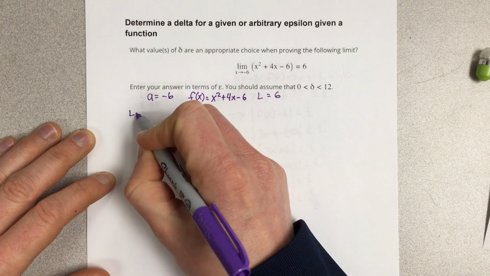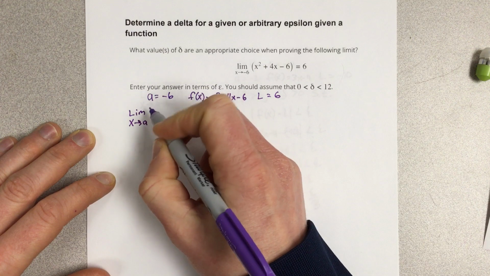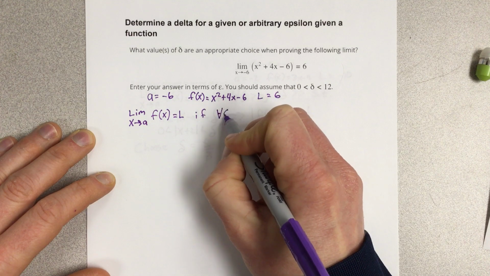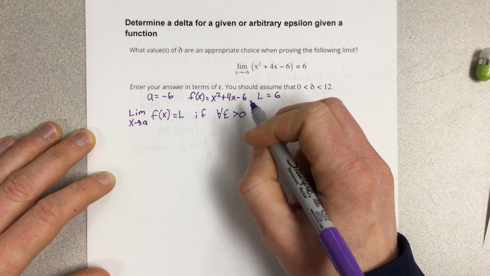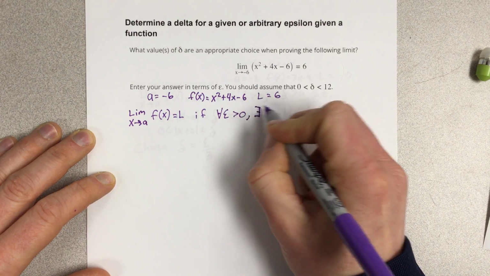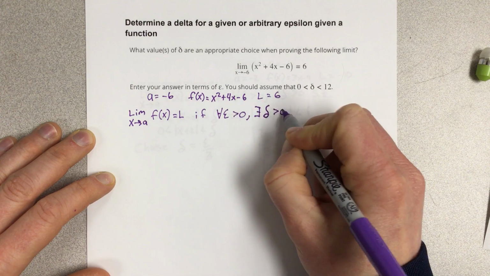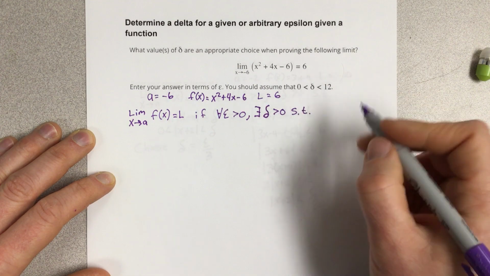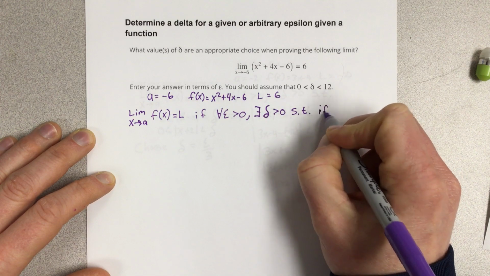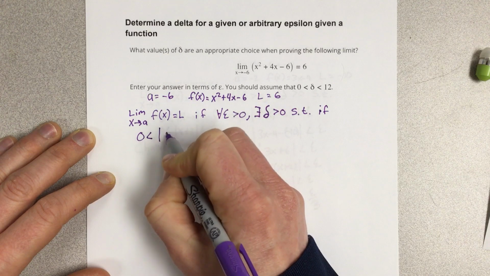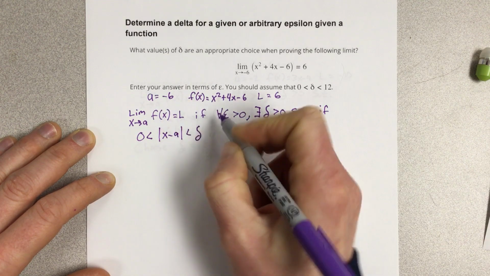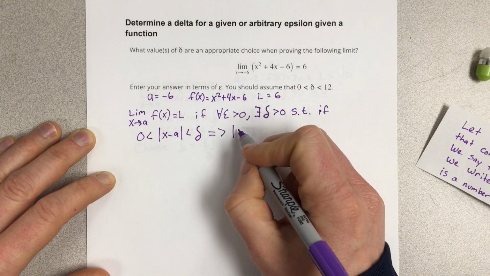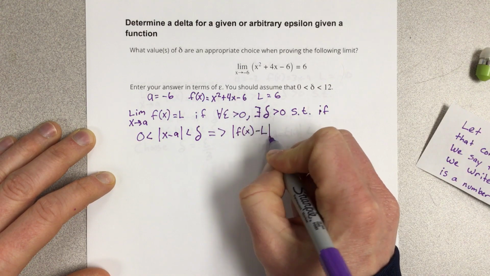So we have the limit as x approaches a of f of x is equal to L if for any epsilon greater than 0, there exists a delta greater than 0 such that if 0 is less than absolute value x minus a less than delta, it implies that the absolute value of f of x minus L is less than epsilon.